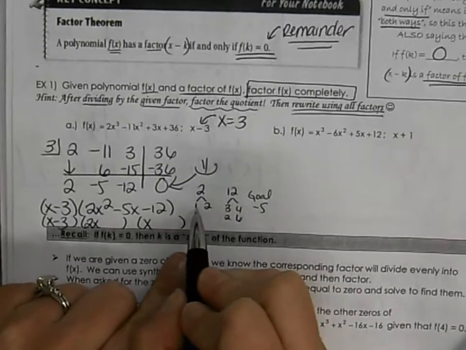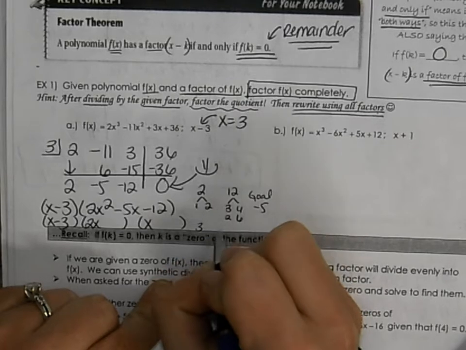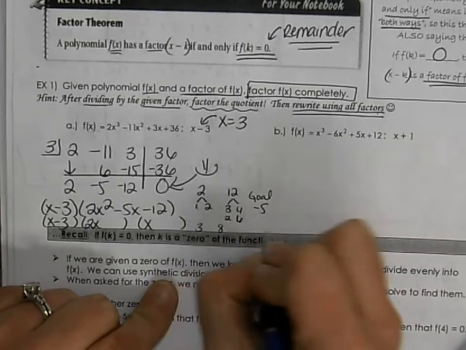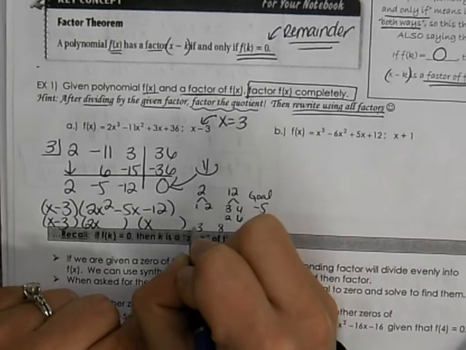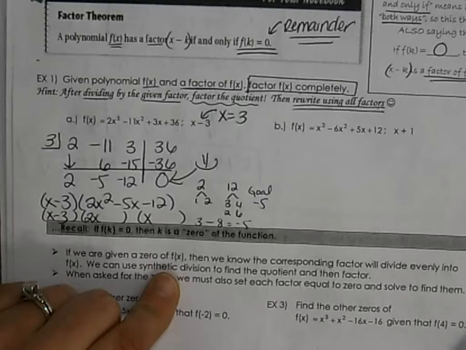So I'm going to multiply 1 times 3, and I end up with 3. 2 times 4, that is 8. Can I get a negative 5 from 3 and 8? The answer is yes. I can get a negative 5 by making 3 positive and 8 negative, and I will end up with a negative 5.